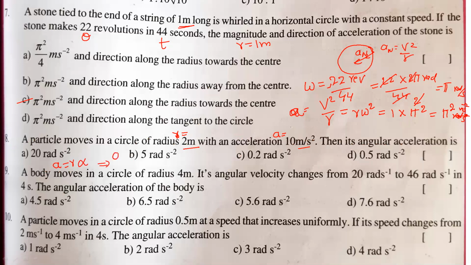The linear acceleration is equal to r alpha. We can also write this as a by r is equal to alpha. So r alpha is equal to a, with acceleration given as 10 and the radius given as 2. So 10 by 2 gives you 5 radians per second square. So this is answer B. Right, children, very simple. Just a rearrangement of the formula a is equal to r alpha, so that you can find alpha, that is angular acceleration.